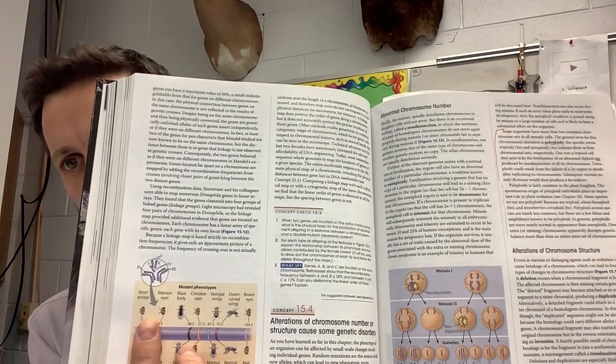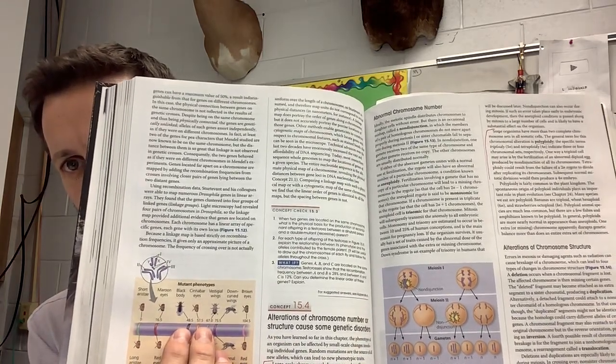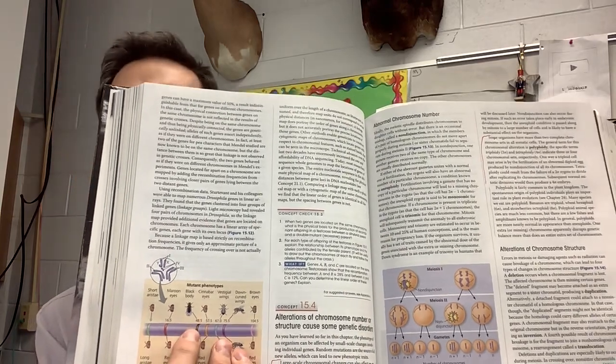What about short antennae and brown eyes? No, they're far apart, and they're much more likely to be affected by crossing over. So basically what Sturtevant had done, so you don't have to read that whole spiel, although it's pretty interesting, is they bred all these generations of fruit flies and looked at all these characteristics.